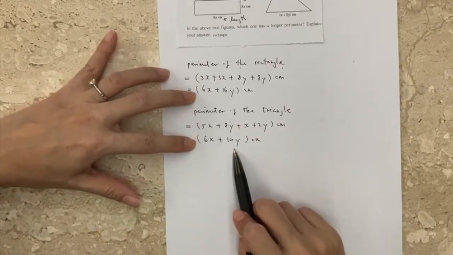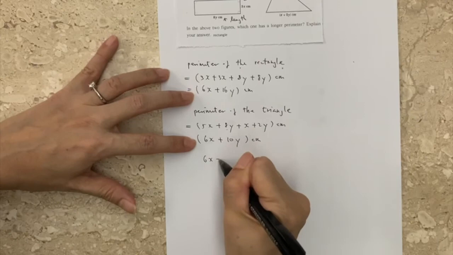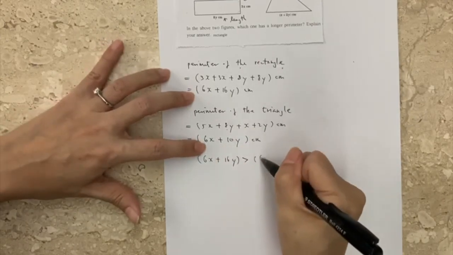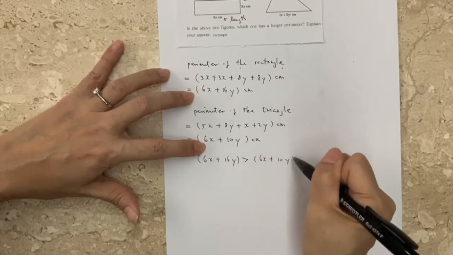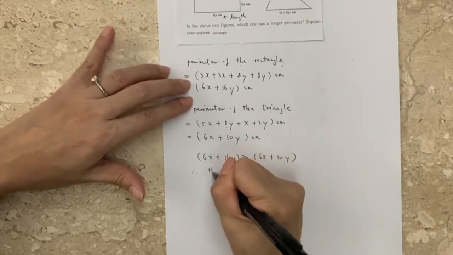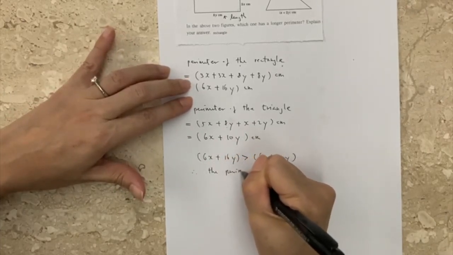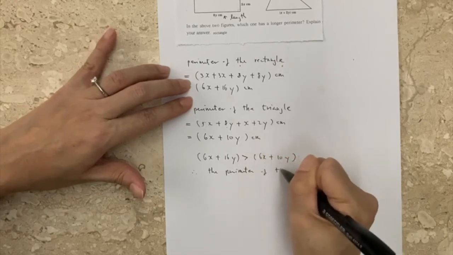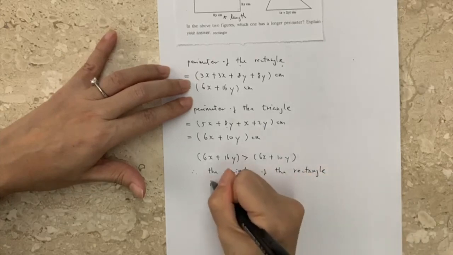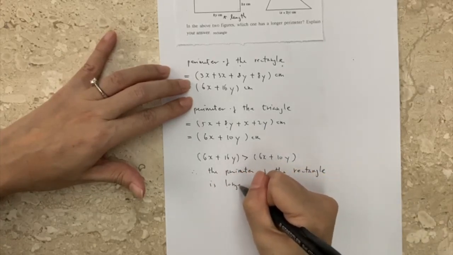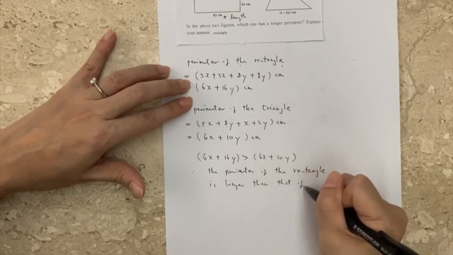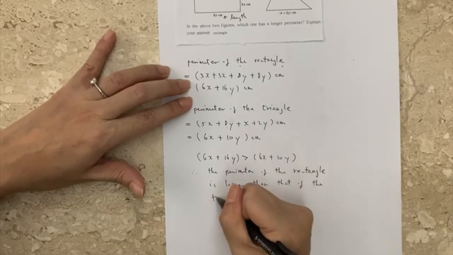You can see obviously which one is bigger. 6x plus 16y must be bigger than 6x plus 10y. So conclusion, which one is longer? Therefore, the perimeter of the rectangle is longer than that of the triangle.